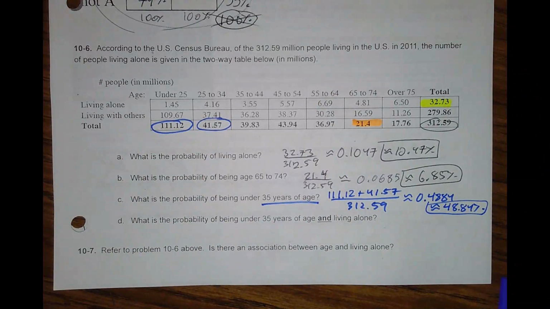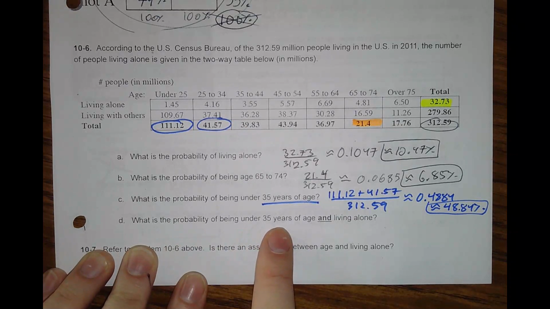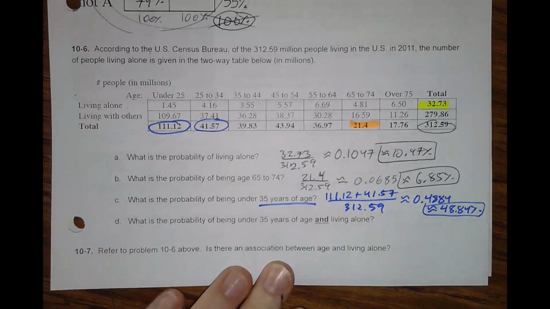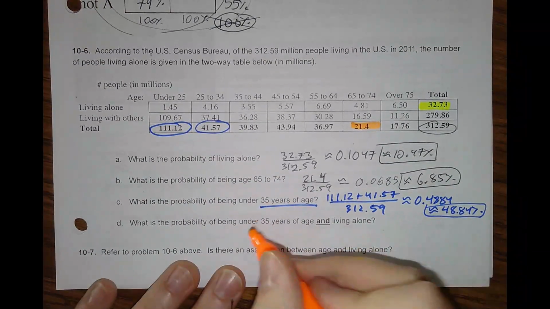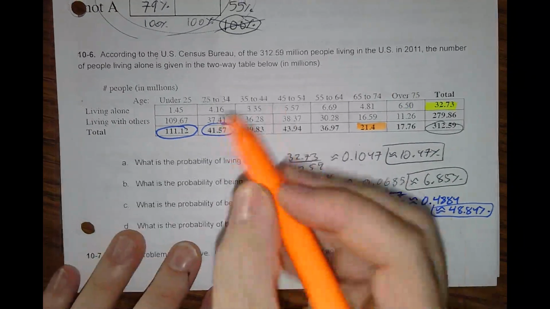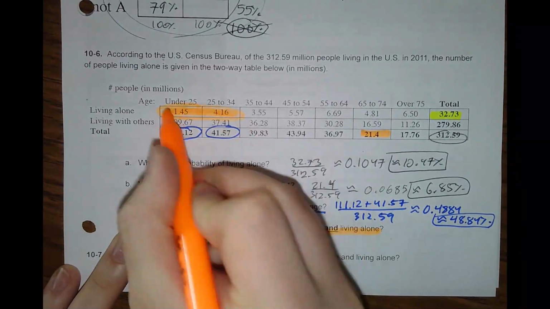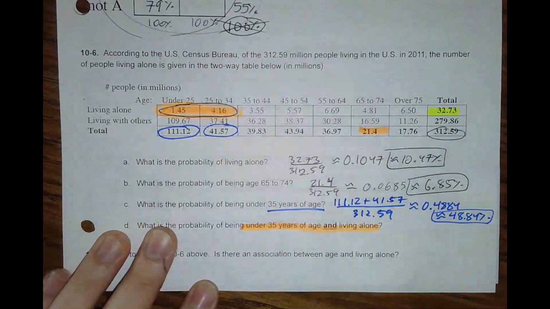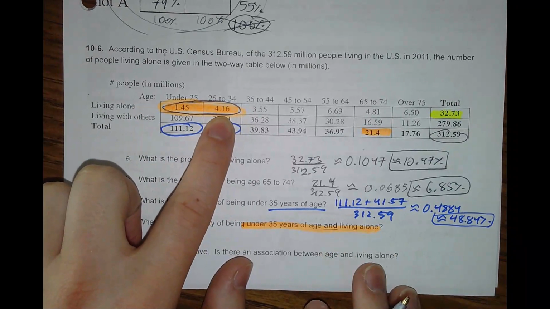Okay, final problem here for this question: what's the probability of being under 35 and living alone? Under 35 and living alone, we're talking about these two groups of people, because those are the number of people that live alone and also are under 35.